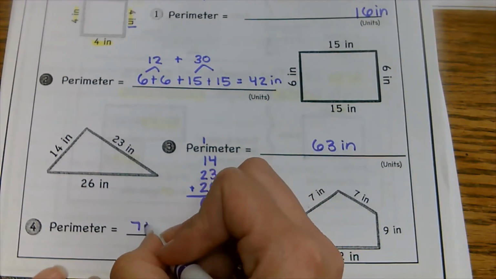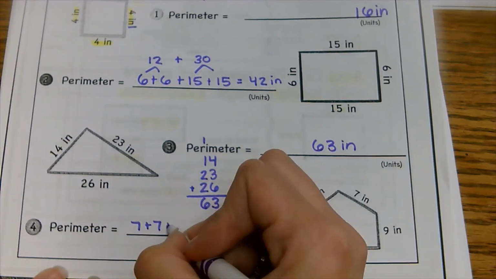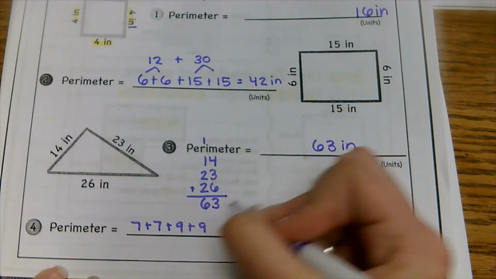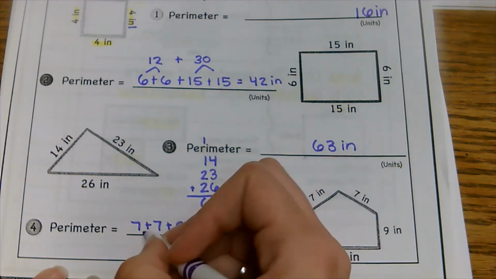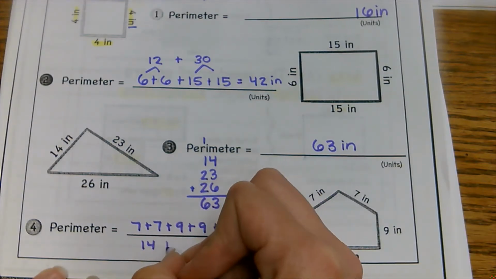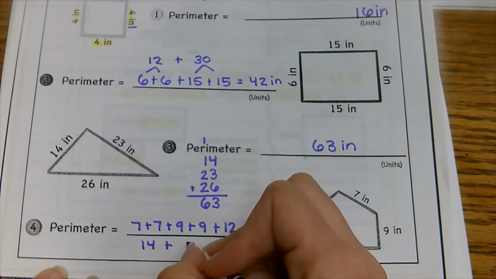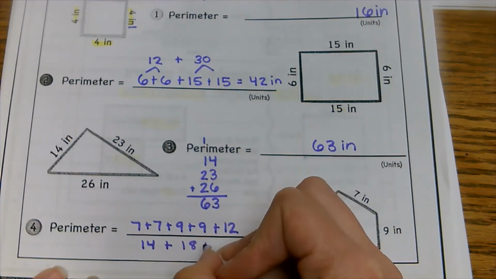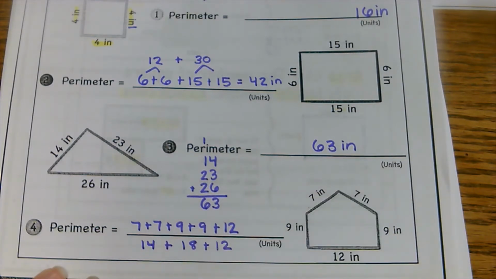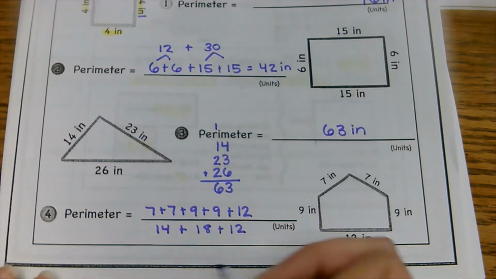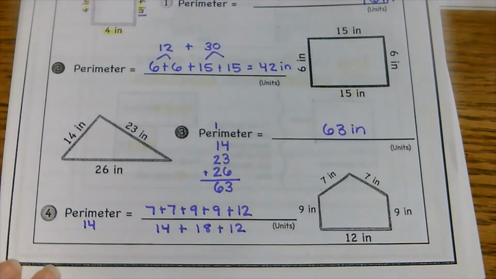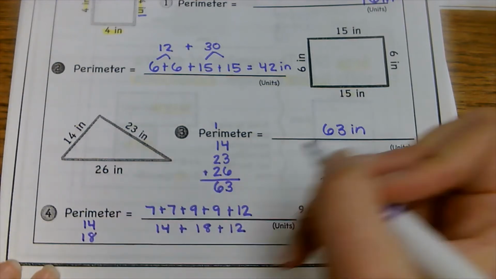I have 7 plus 7 plus 9 plus 9 plus 12. Alright, let's see. 7 plus 7 is 14. 9 plus 9 is 18. And then I'm going to add my 12 in again. Those 3 are still kind of hard to do side by side, so I want to line mine up and write them down. 14 plus 18 plus 12.